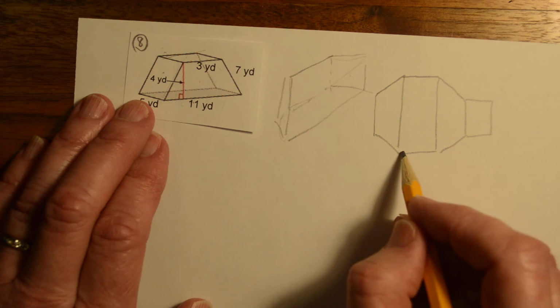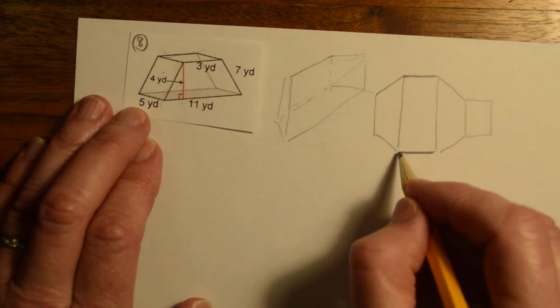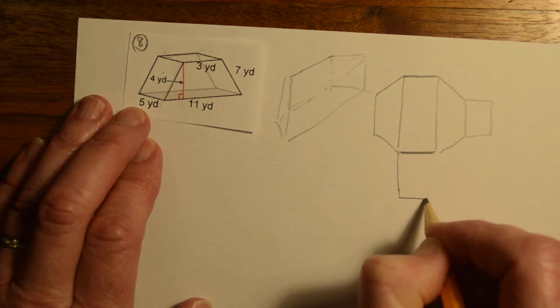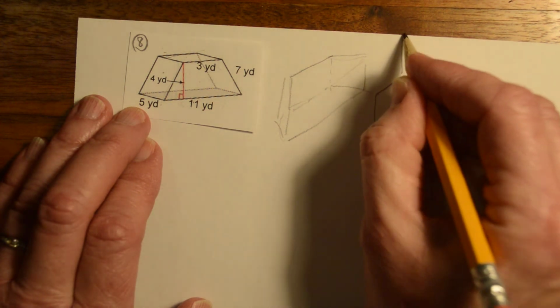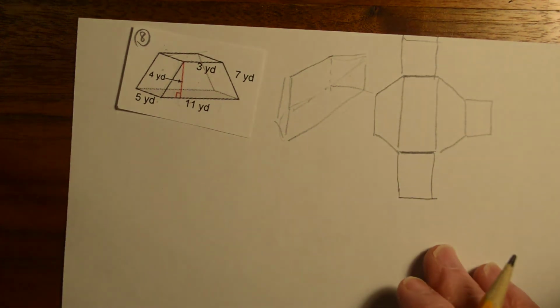And then along this, the rectangular base, I'm going to extend these 2 sides out here. So we've got this one, and we've got this one. Again, they're supposed to be identical. I did not leave enough room there for it, but just pretend that they are identical.